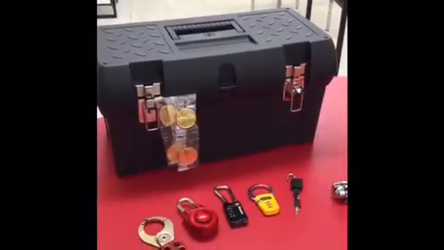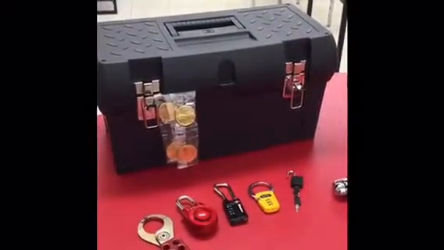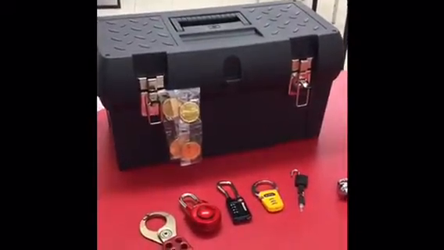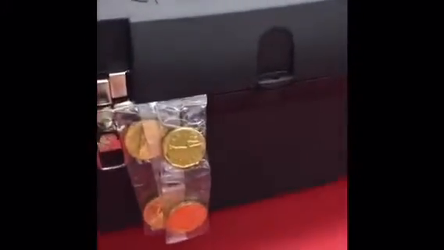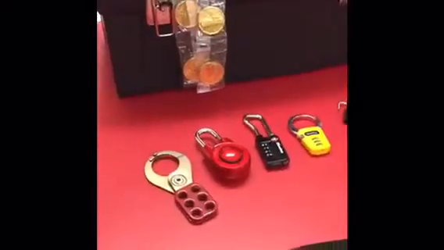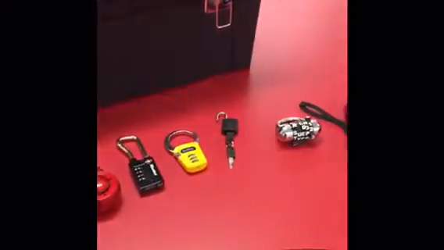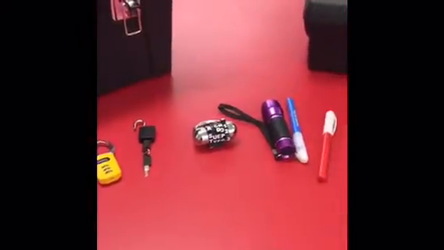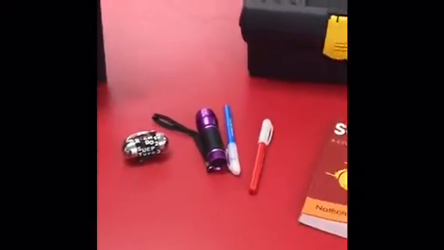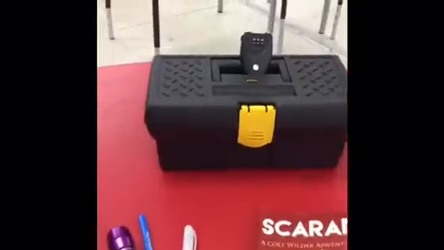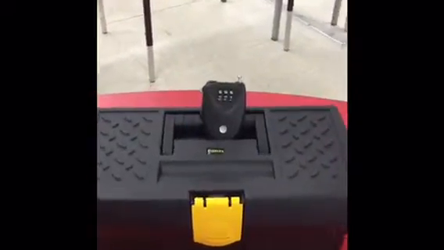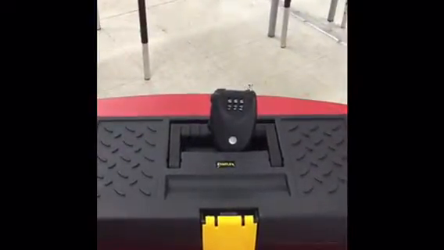Start by making sure you have everything that you will need to play the game, including your breakout box, maybe some treasure to go inside the box, all of the necessary hasps and locks, a UV flashlight, invisible pens, a smaller box with a 3-digit coded lock.